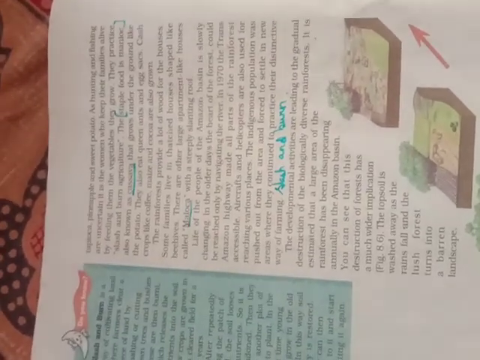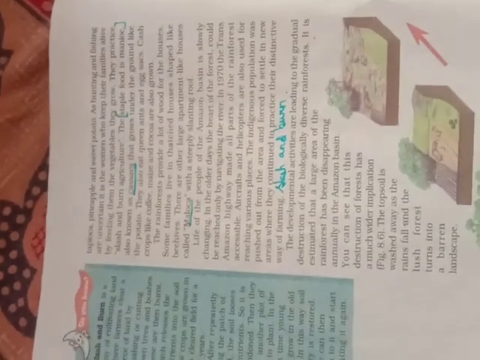Great. The development activities are leading to the gradual destruction of the biologically diverse rainforests. It is estimated that a large area of the rainforest disappears annually in the Amazon basin. You can see that this destruction of forest has a much wider implication. The topsoil is washed away as the rain falls and the lush forest turns into a barren landscape.